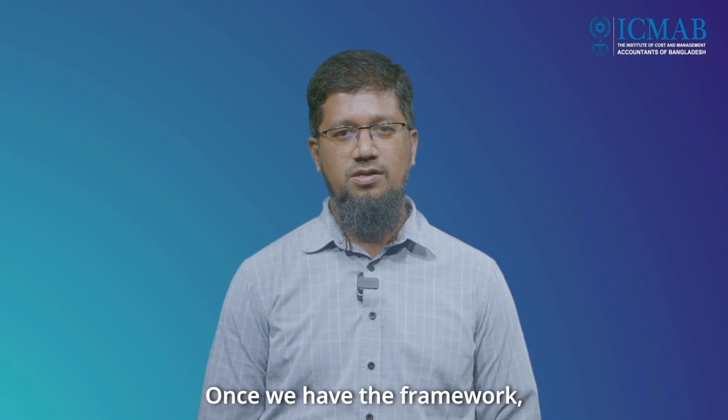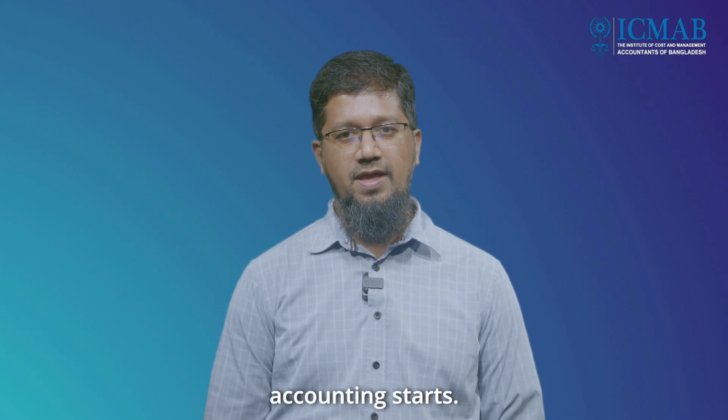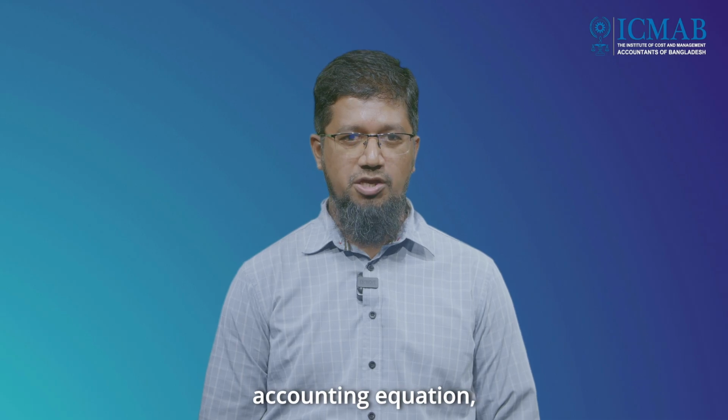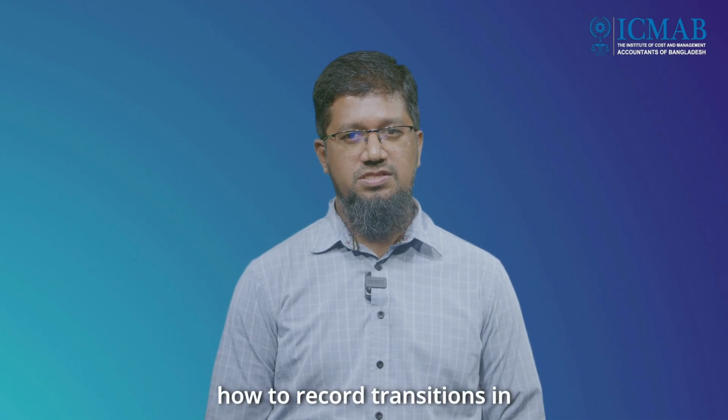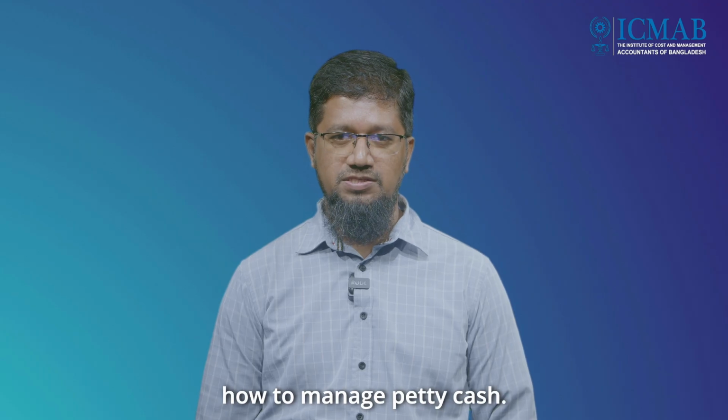Once we have the framework, we will turn to Module 4, Input Stage of an Accounting Information System. This is where the actual work of accounting starts. You will learn about the double entry system and accounting equation, how to record transactions in journals, including special journals, and how to manage petty cash.